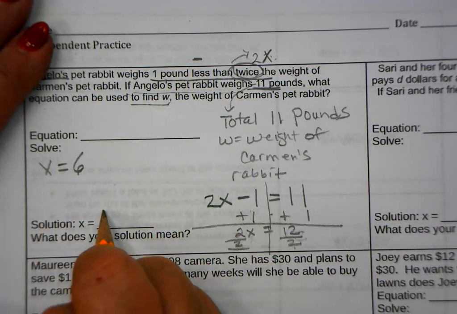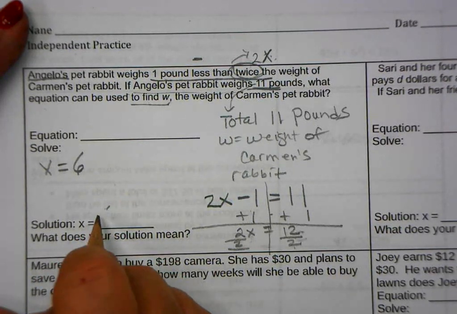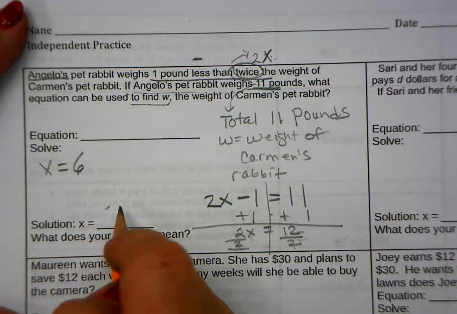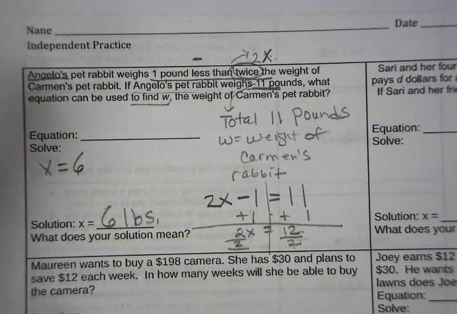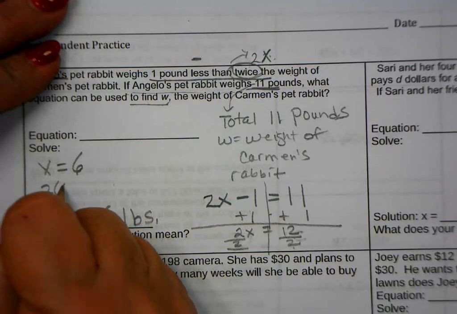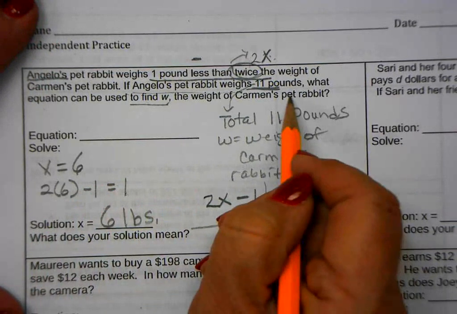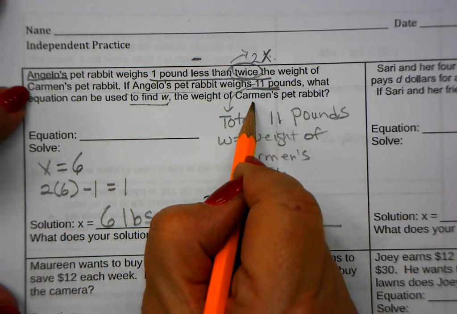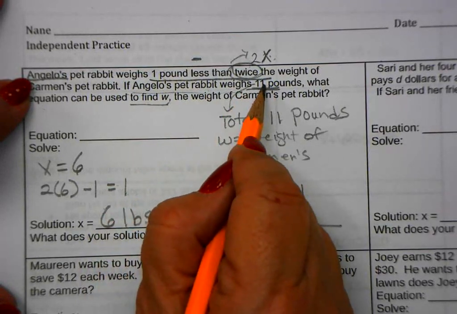So it will be that Carmen's rabbit weighs 6 pounds. Now, if we put that in there, is 2 times 6 minus 1 equal to 11? Because we were trying to find the weight of Carmen. So Angela's rabbit weighs 11.